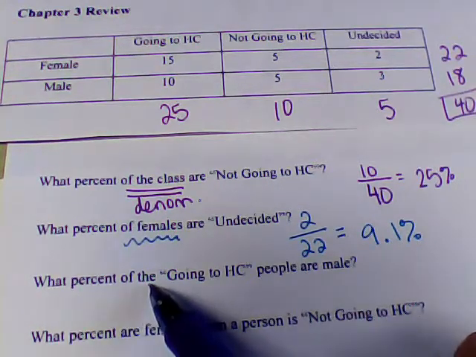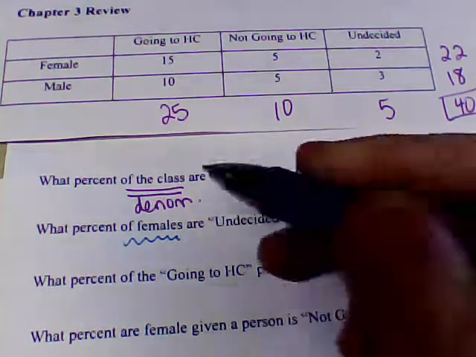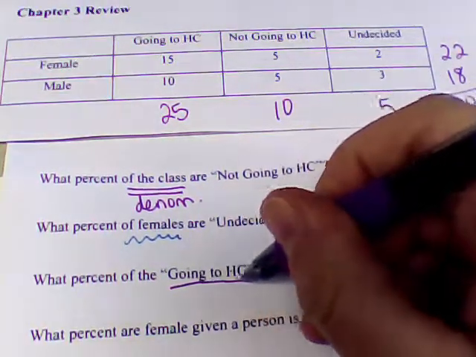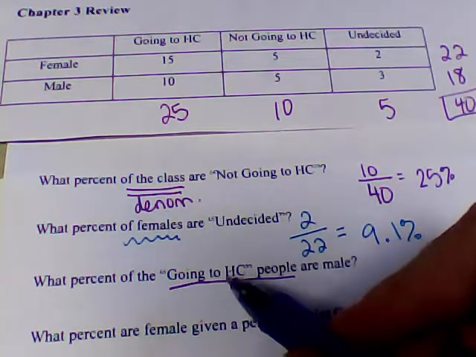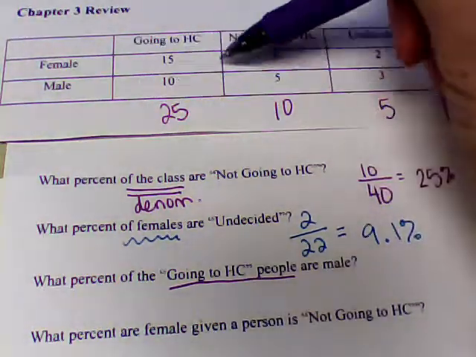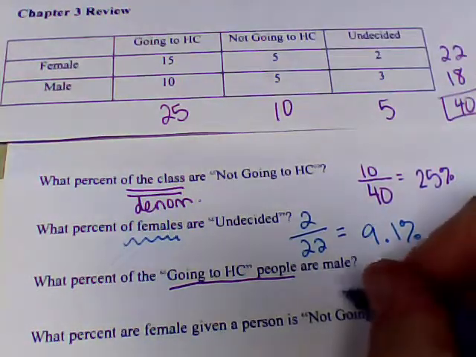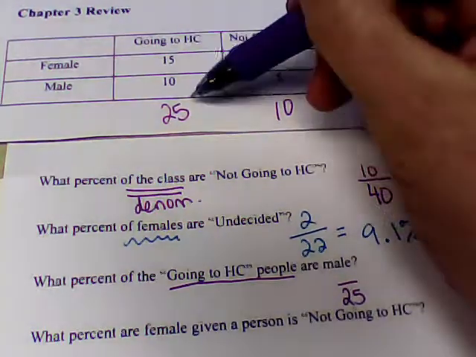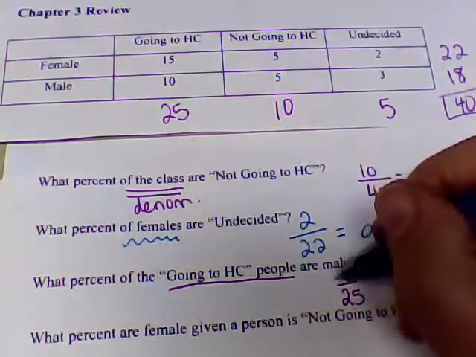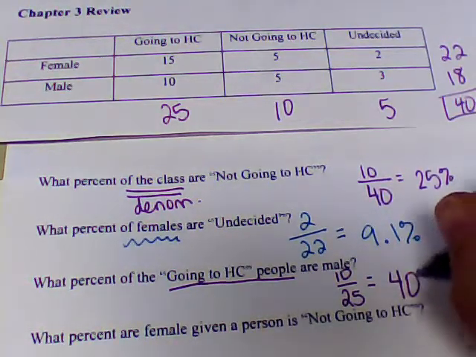This next one, again, just to get a bunch of different examples out there. What percent of the going to homecoming people are male? So that means you've got a huge group of going to homecoming. So out of all the going to homecoming people, which is this part of the table, so out of those 25, how many are male? So we look out of these 25, here's our guys. So 10 out of 25 would be 40%.